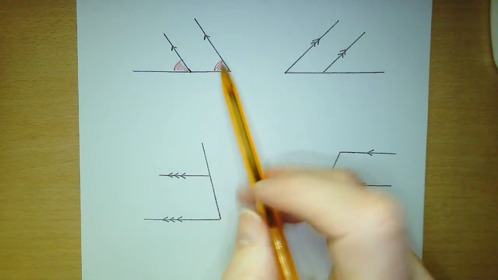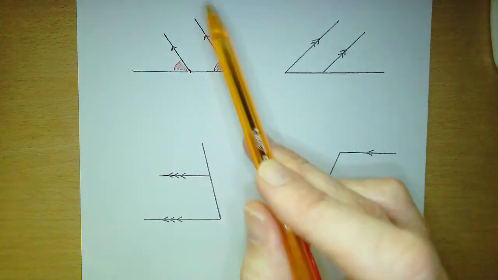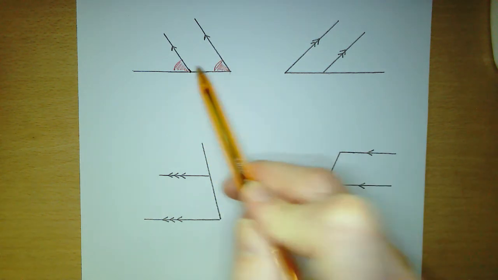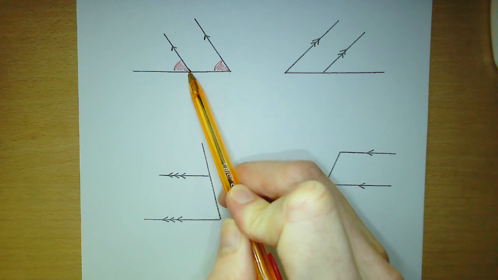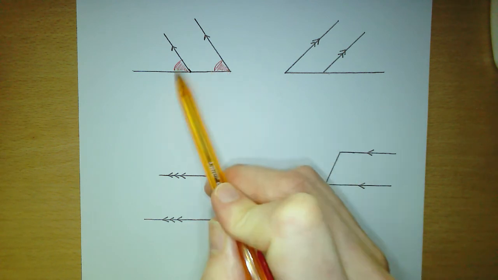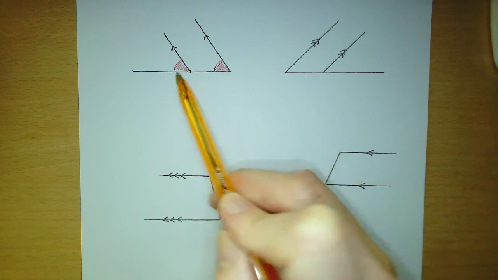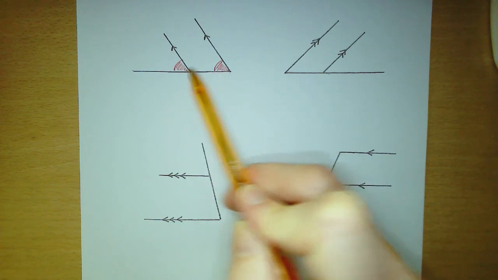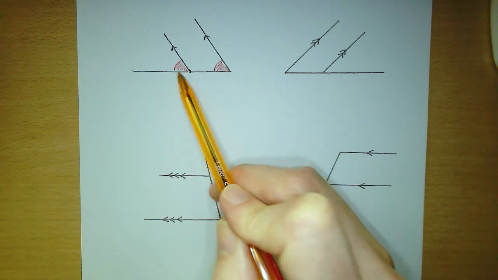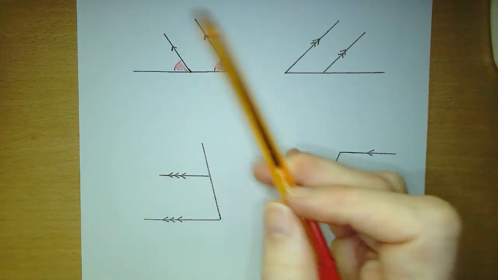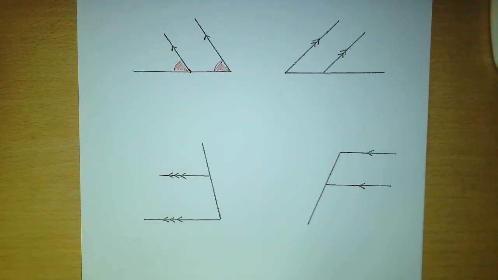They're corresponding because they lie inside the letter F. They lie at the joints of the letter F. And they both lie on the same side of each parallel line. So if you look at this one here, you can see that each of these angles lie to the left of each parallel line. So that's why these angles are corresponding.